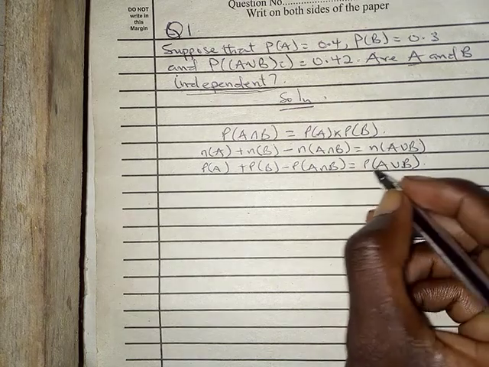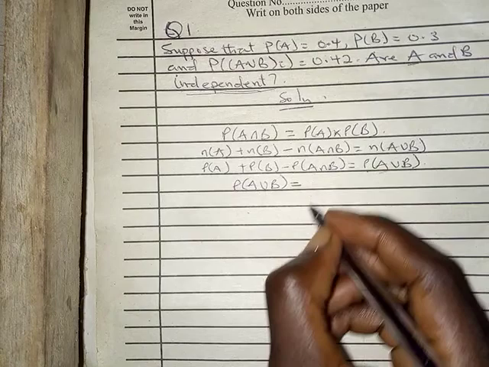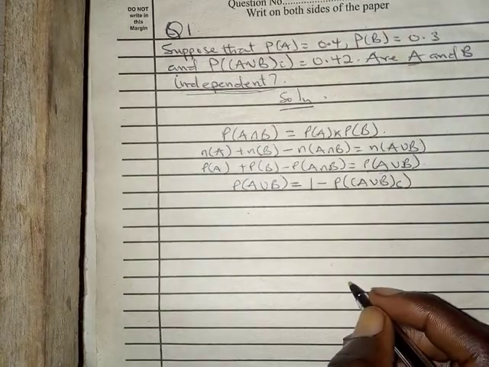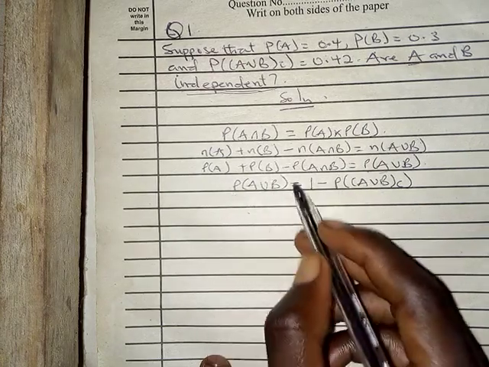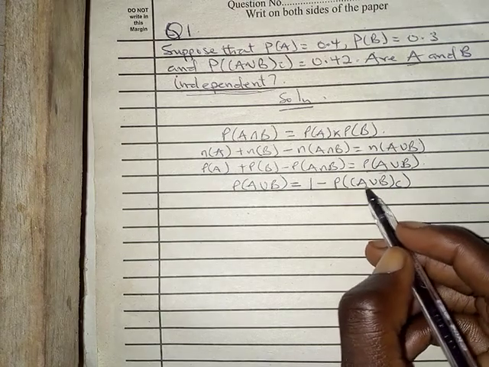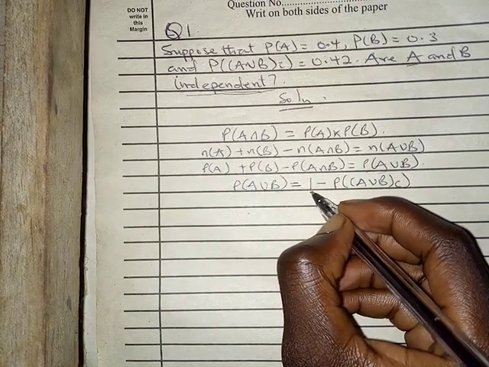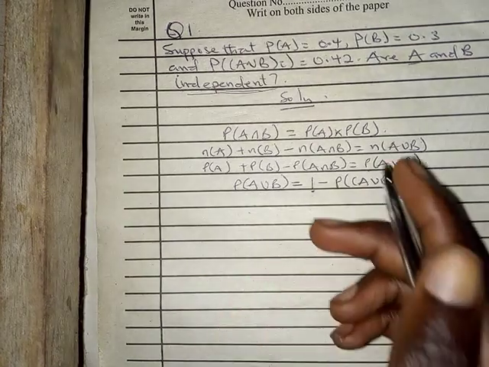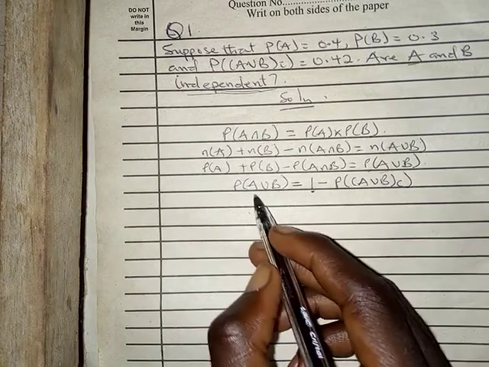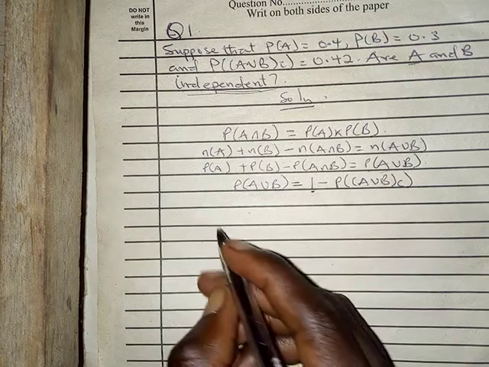Alright, and also we know that the probability of A union B is equal to 1 minus the probability of A union B complement. It's true because the probability of A union B and the probability of A union B complement together make up the set of possible values in the universal set. Remember, here the universal set is 1 because it is a probability. So if you sum up all the probabilities, you need to get 1. So if we have the complement probability and subtract it from 1, what we get is the probability of that particular event. Alright, so we move on.